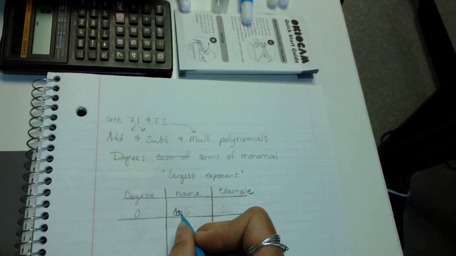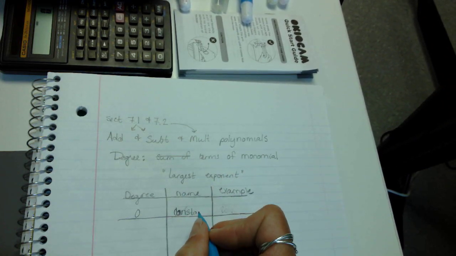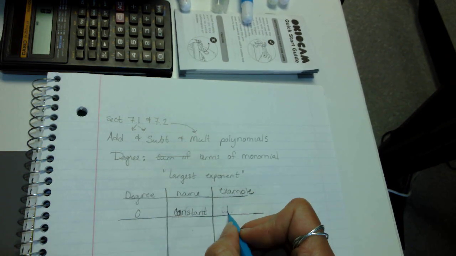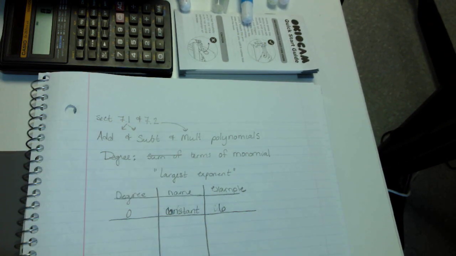This is called a constant. The constant is the name, and the example is 6. I had those backwards. So the constant is what you call that. 6, 10, 14. There's no variable, so there is no degree.